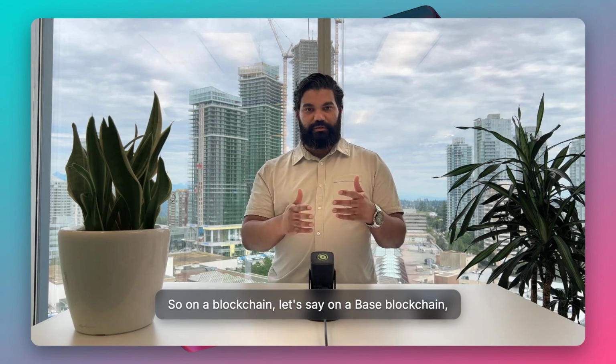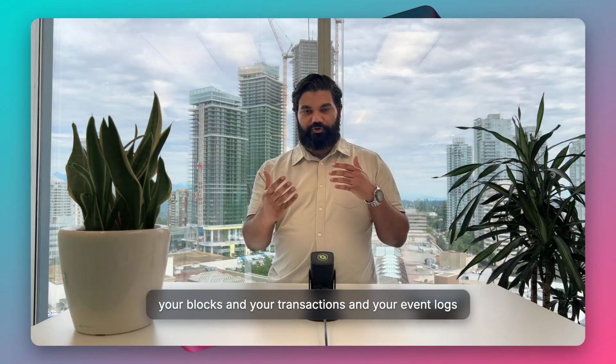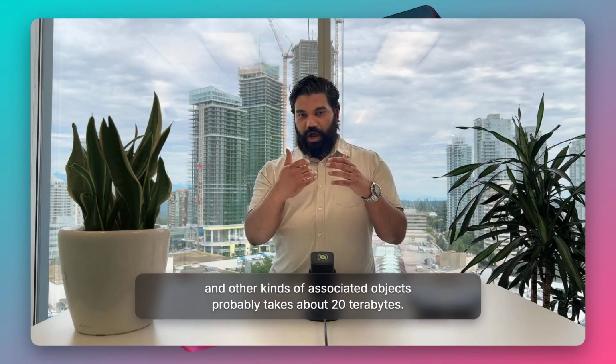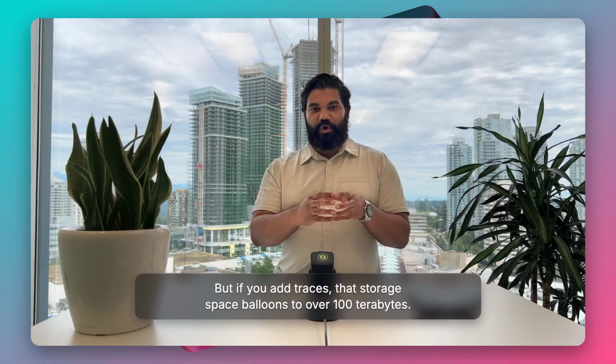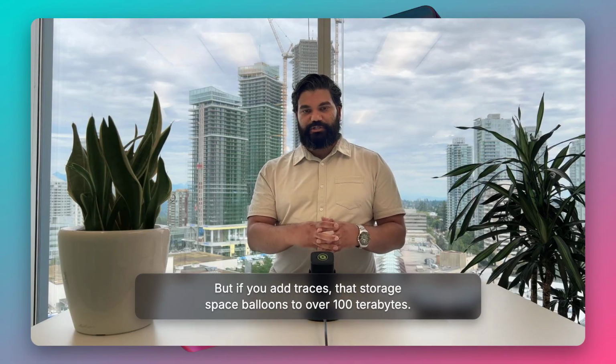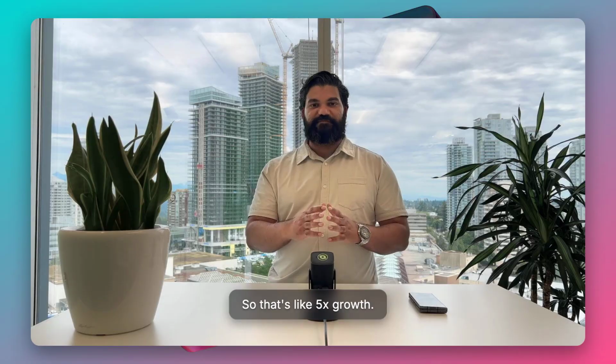So on a blockchain, let's say on the Base blockchain, your blocks and your transactions and your event logs and other kinds of associated objects probably take about 20 terabytes. But if you add traces, that storage space balloons to over 100 terabytes. So that's like 5x growth.